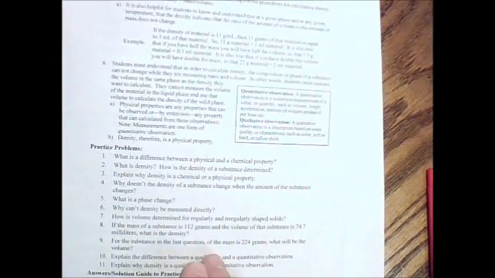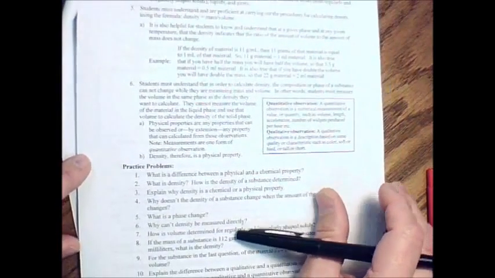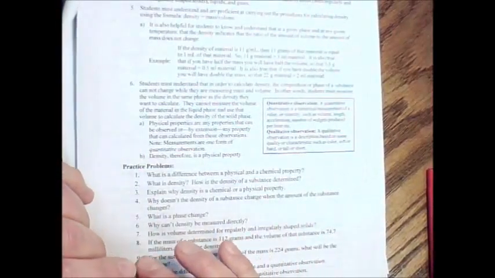Let's see, now practice problems. Let's talk about practice problems. Unless I assign practice problems, I don't expect you to actually do them, at least in writing. What I want you to be is mature about the practice problems.